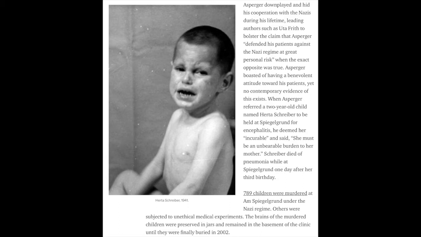When Asperger referred a 2-year-old child named Herta Schreiber to be held at Spiegelgrund for encephalitis, he deemed her incurable and said she must be an unbearable burden to her mother. Schreiber died of pneumonia while at Spiegelgrund one day after her 3rd birthday. 789 children were murdered at Am Spiegelgrund under the Nazi regime. Others were subjected to unethical medical experiments. The brains of the murdered children were preserved in jars and remained in the basement of the clinic until they were finally buried in 2002. And to the left is a picture of Herta Schreiber crying in 1941.